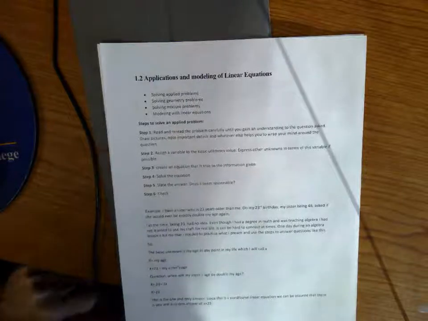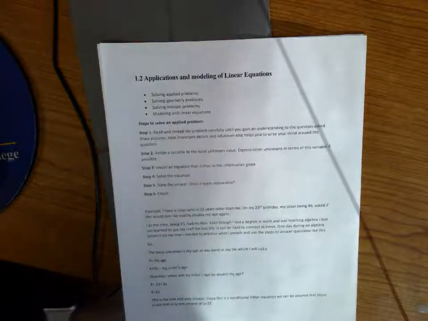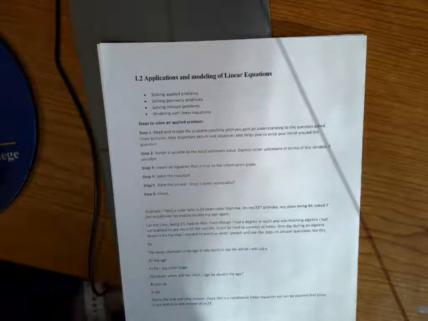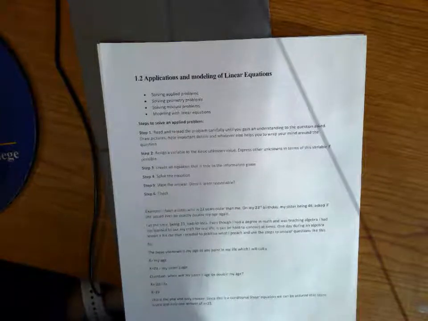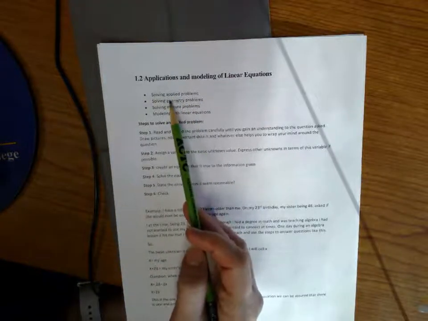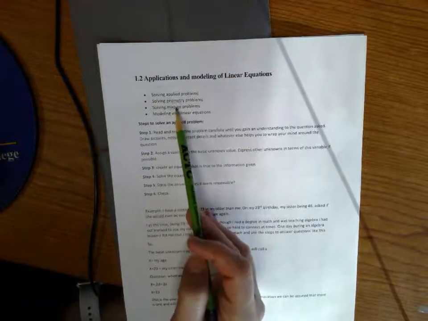Alright, so we're going to be talking about section 1.2, which will be the applications of the linear equations. In section 1.1, we talked all about how to solve linear equations, and now we're going to see some of the reading problems, you might call them, or the applications of the linears. So we're going to look at some applied problems. Specifically, we're going to look at some geometry problems and some mixture problems, and then we're going to talk about modeling, what modeling is in algebra.